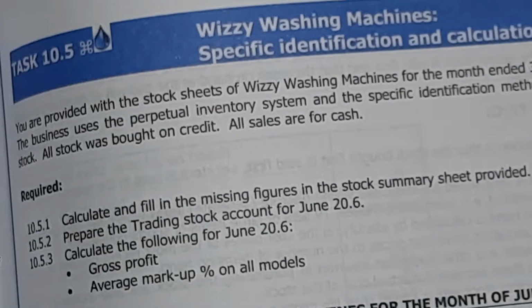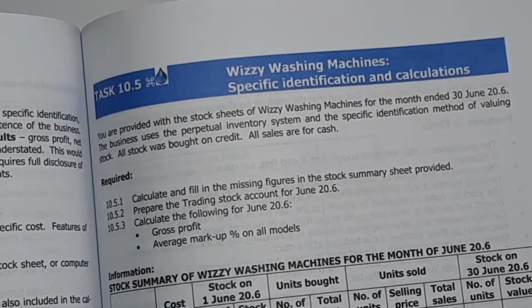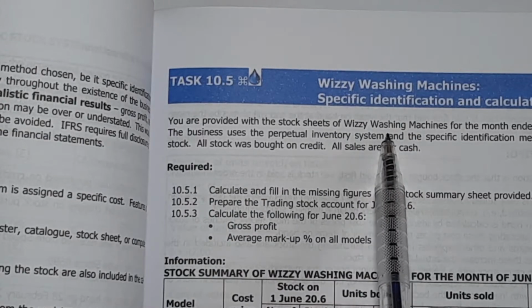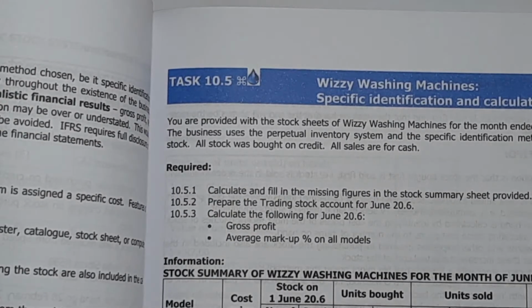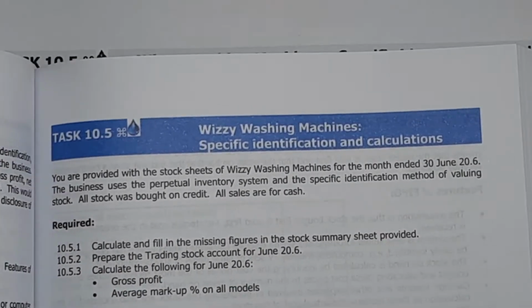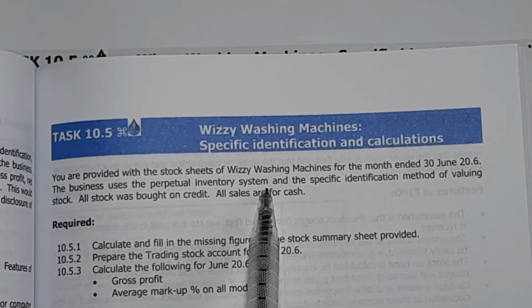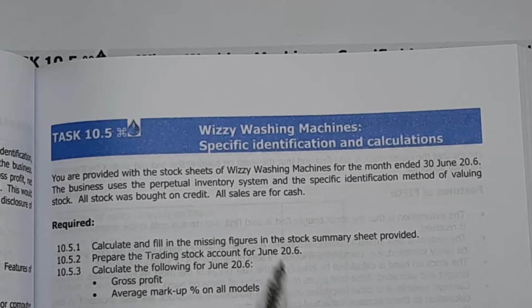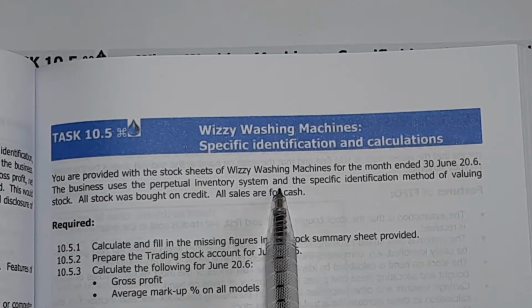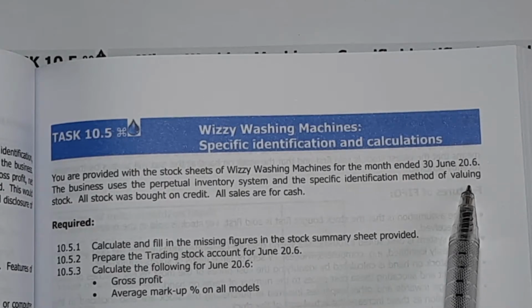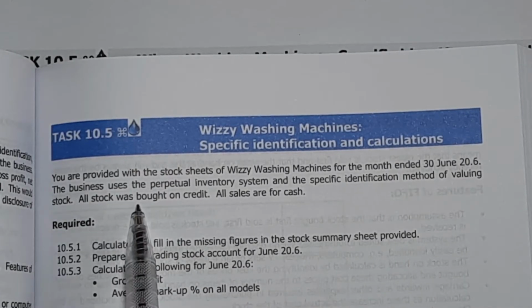Here we've got task 10.5, which you're provided with a stock sheet of Wizzy washing machines at the month end, 20.6. The business uses a perpetual inventory system, which means every month you get a balance, and the specific identification method of valuing the stock.